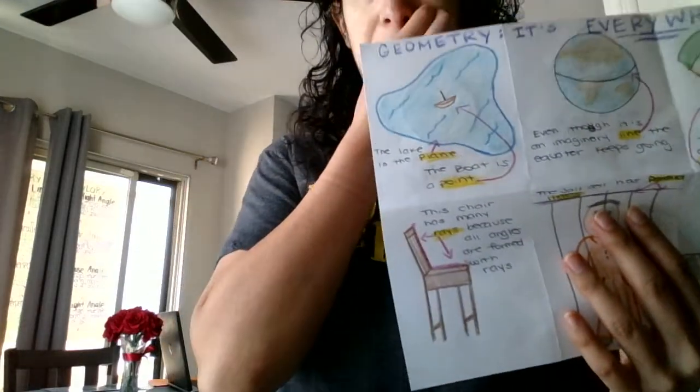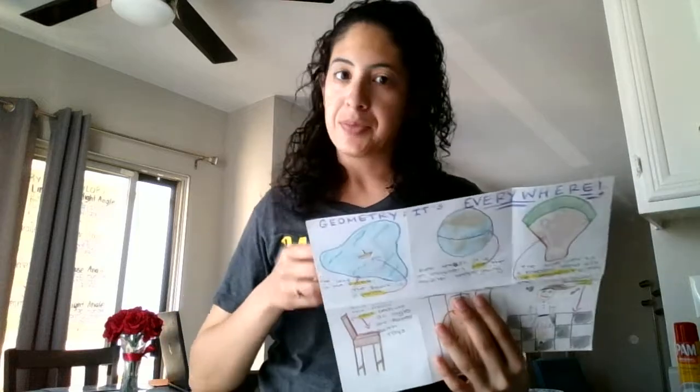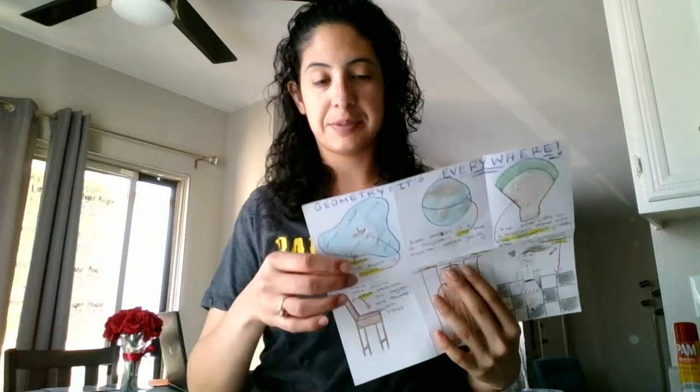Next one was ray. So remember, a ray is a straight path that ends on one side. It has an end point, and then it keeps going on the other side. Right?